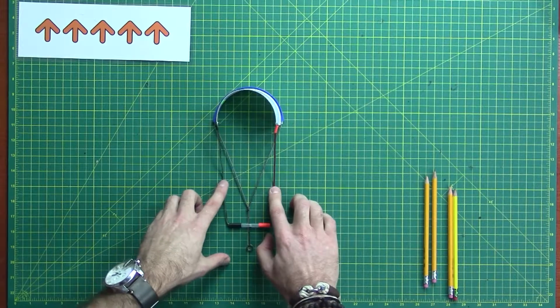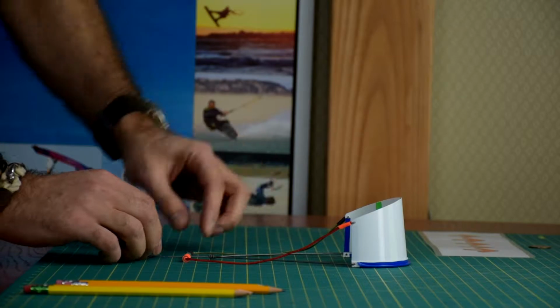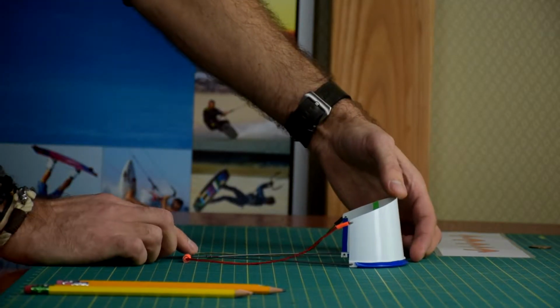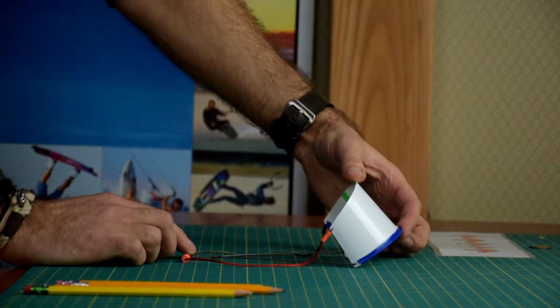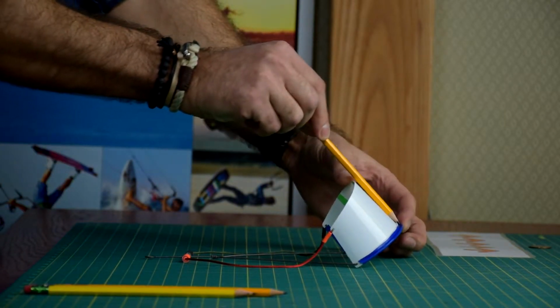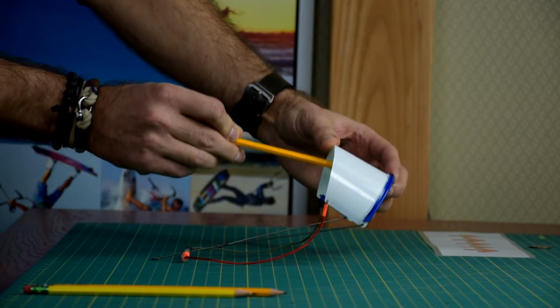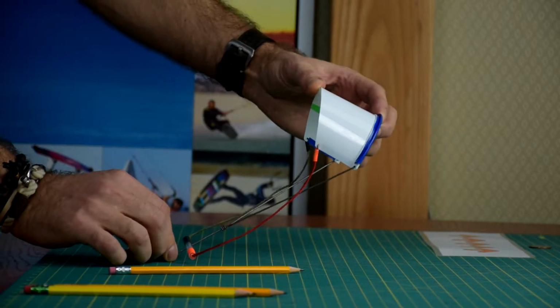So when you pull on both steering lines at the same time, symmetrically, simultaneously, what happens is the canopy of the kite will move in this direction, and at some point the angle over here will be lean enough to meet the wind, and the wind will actually get it up in the air. The kite will go airborne.